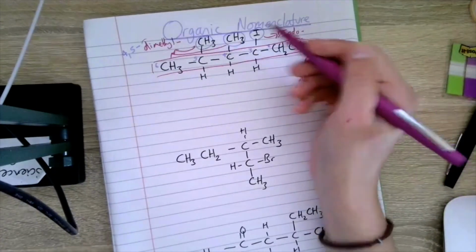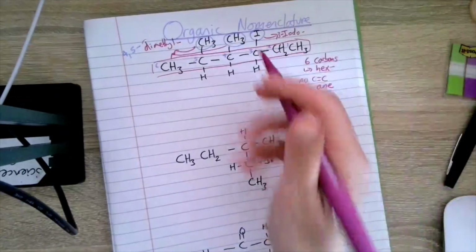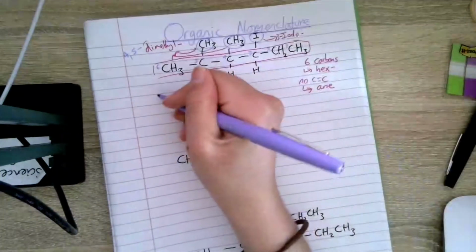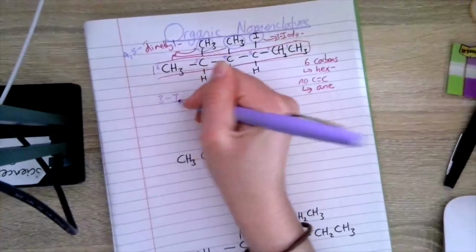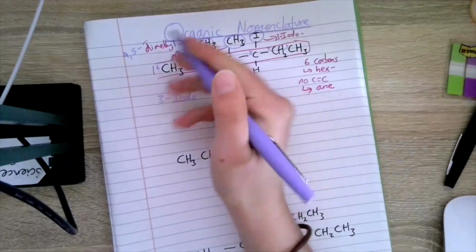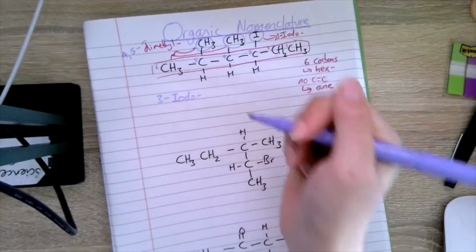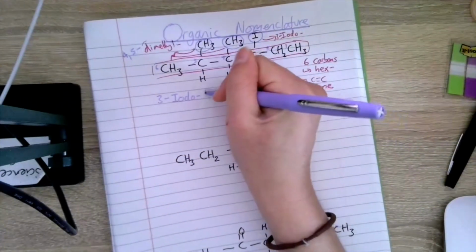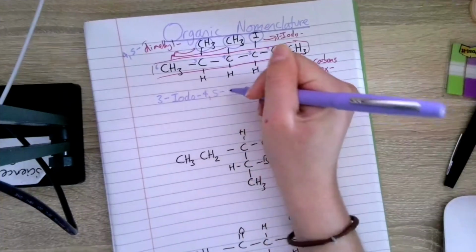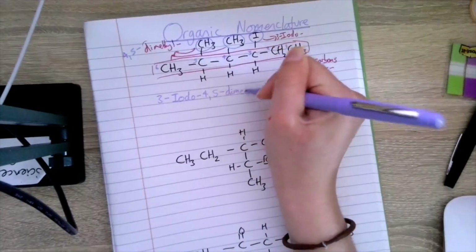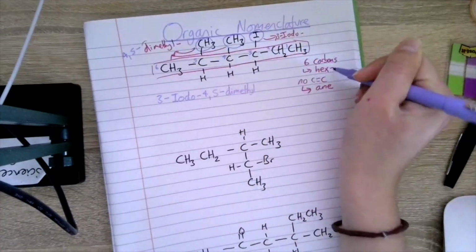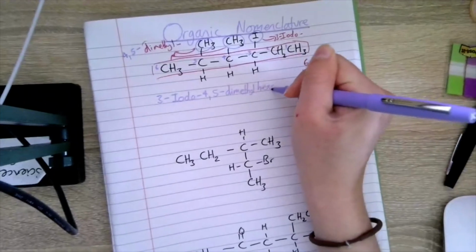So I comes before M, so it's going to be 3 iodo. We're then going into numbers, so we need a dash, and then 4, 5, dimethyl, hexane.